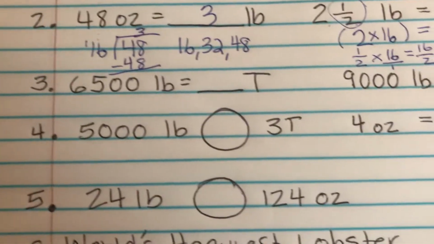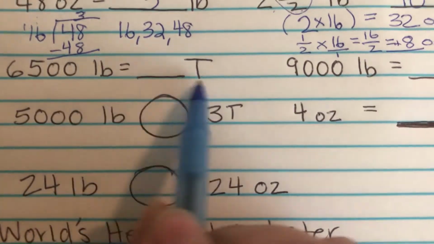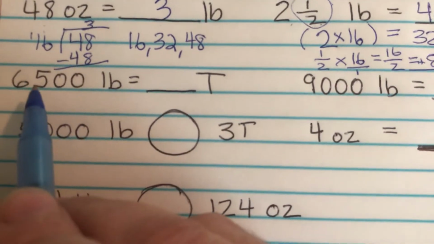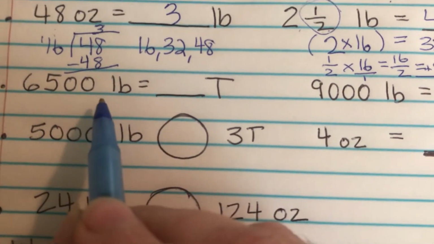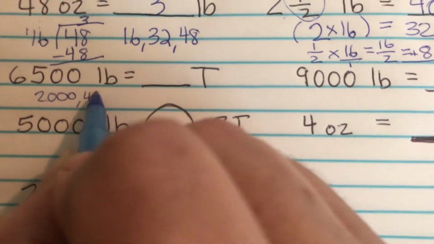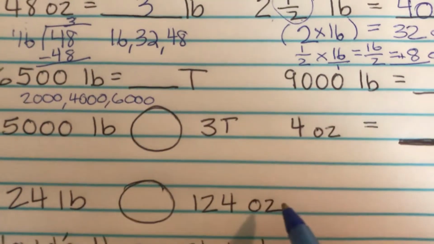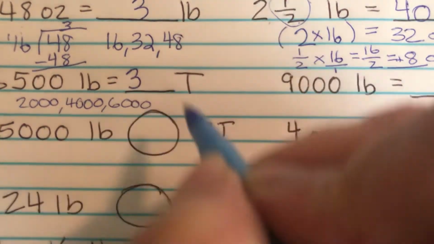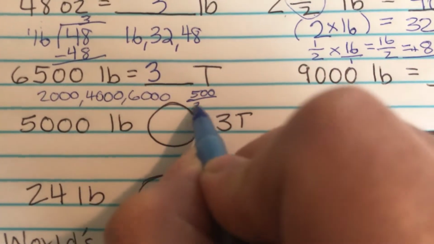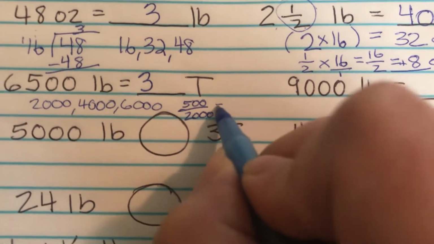Okay, let's keep going. What's greater? Oh wait, nope, we're going to convert this one and then see what's greater here. 6,500 pounds. Well, let's see, 2,000 pounds is a ton. 4,000 is 2 tons. 6,000 is 3 tons. So I know there's 3 tons. Well, what part of a ton is 500?